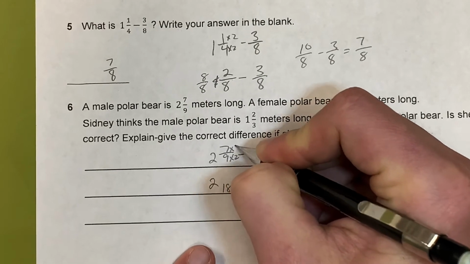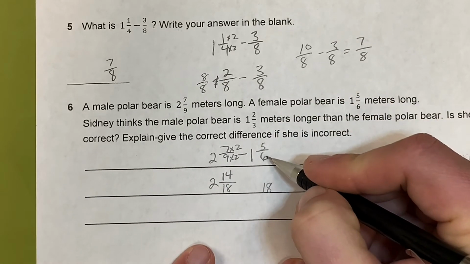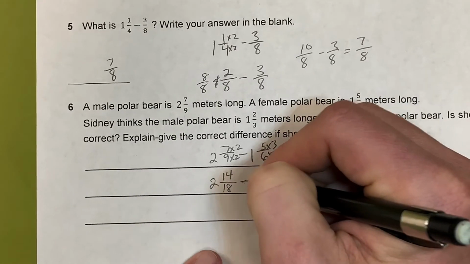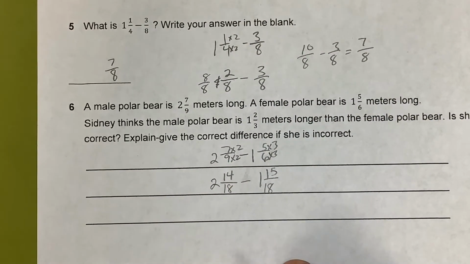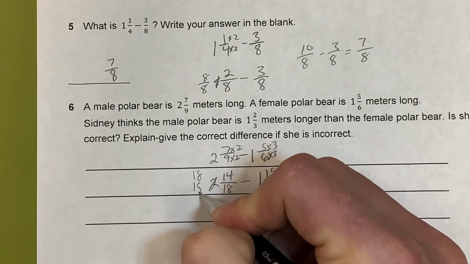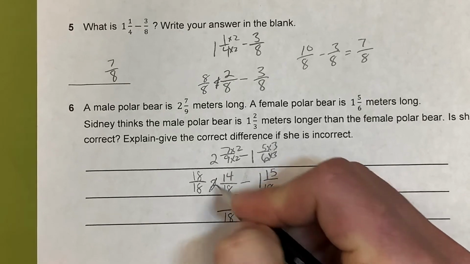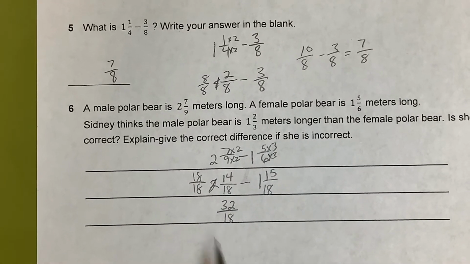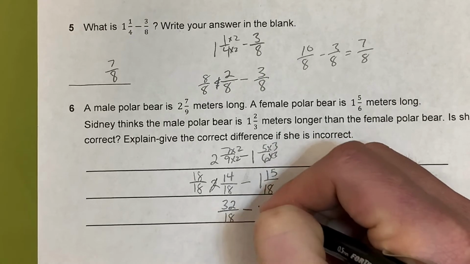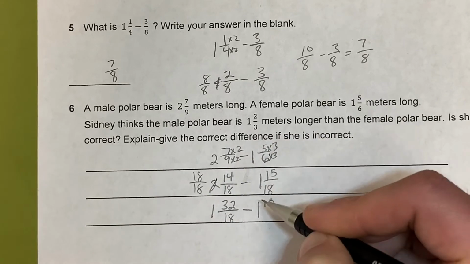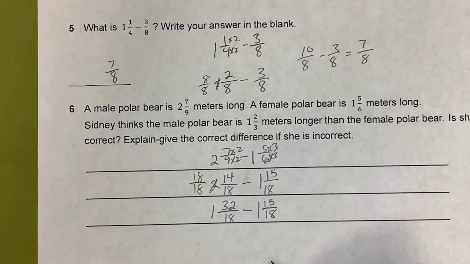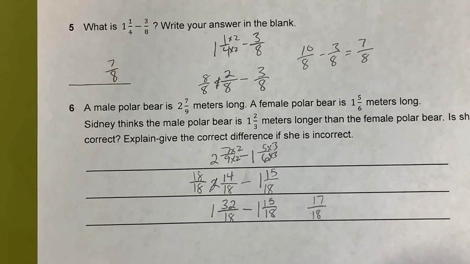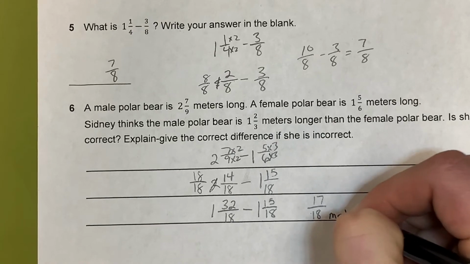So I'm going to take my 9 times my 2, my 7 times my 2, 6 times 3, 5 times 3 is 15. So then I need to subtract. Before I do this, I see that I cannot take 15 from 14, so I want to borrow. So that's going to be 18 over 18. So 18 plus 14 is 32. Minus my 1. Forgot to put my 1 there. And the 18ths will stay the same. 1 minus 1 is 0. 32 minus 15 is 17. 18 stays the same. So my answer is 17/18 meters.